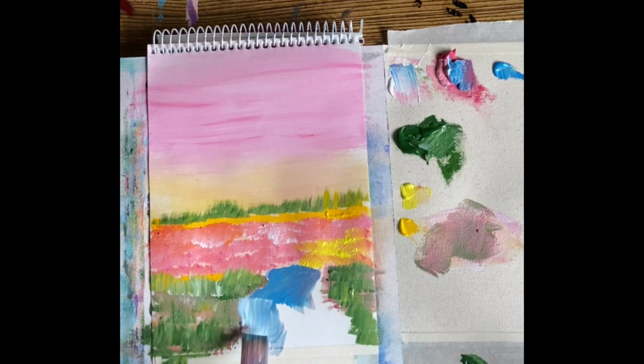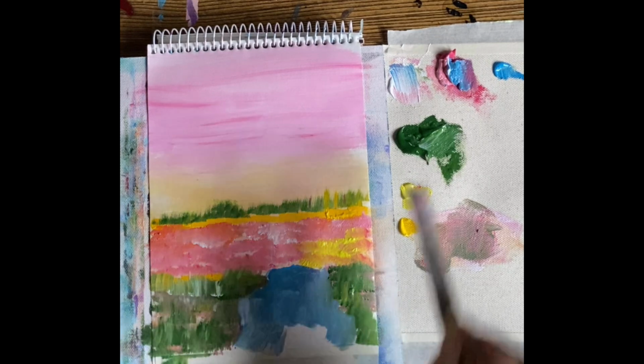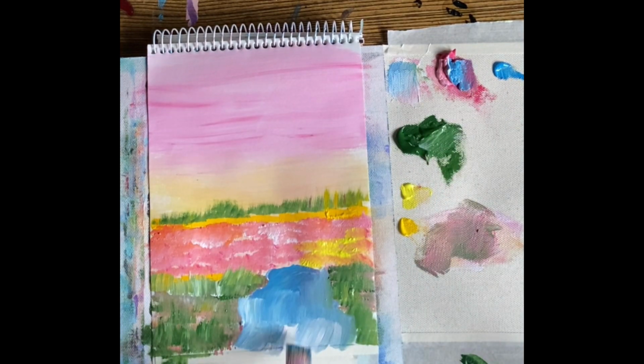3. Layering for maximum impact. Instead of applying a highly saturated color all at once, build it up gradually with layers. This technique adds depth and makes the color appear richer without overpowering the painting.